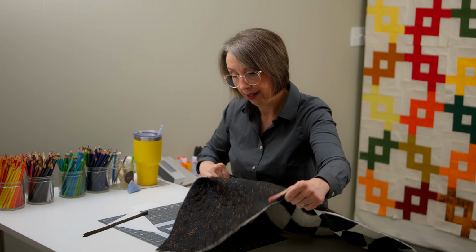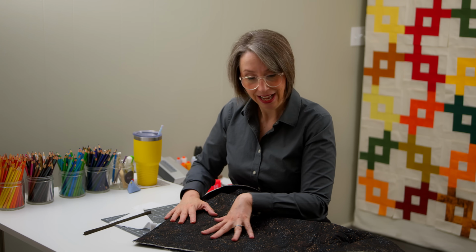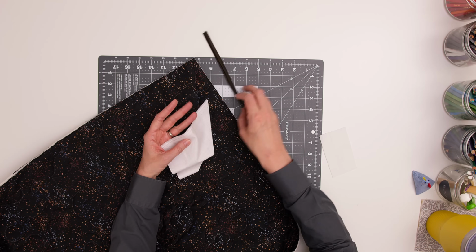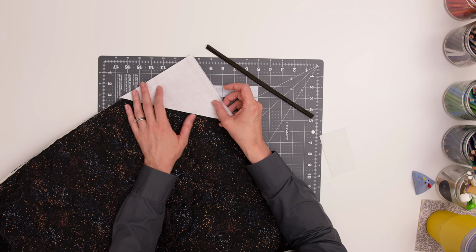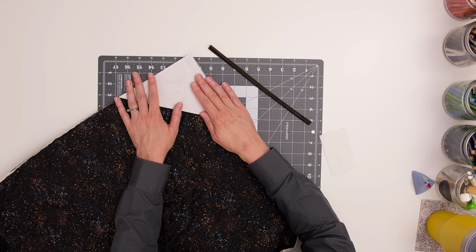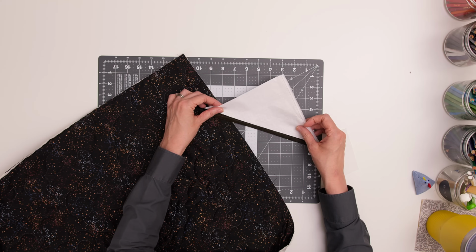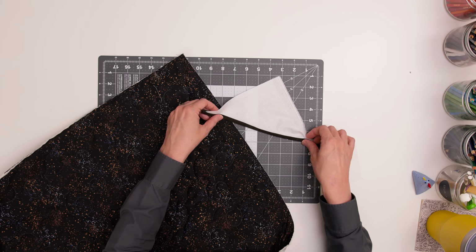So this particular quilt has a black backing on it. This is Speckled by Ruby Star Society. Rashida Coleman Hale, I think is her name. And what I hope to do is attach this label to the corner, but it needs to have something on this edge. Well, I guess it doesn't need to, but it looks very polished and finished. And so what that looks like is just like this when it's finished.